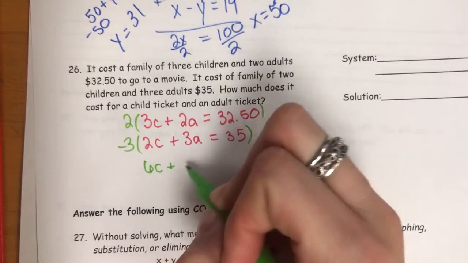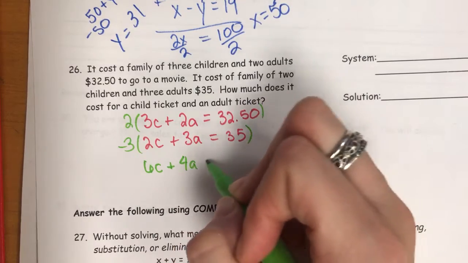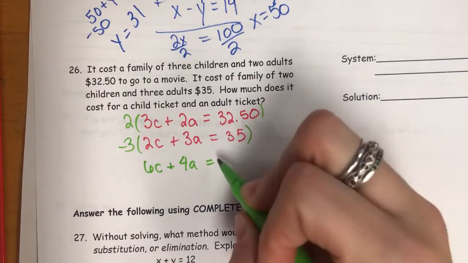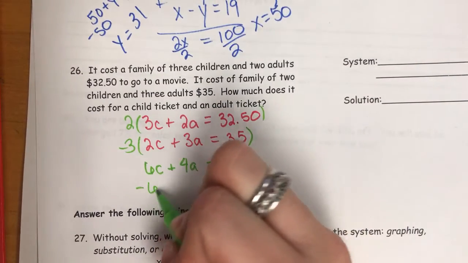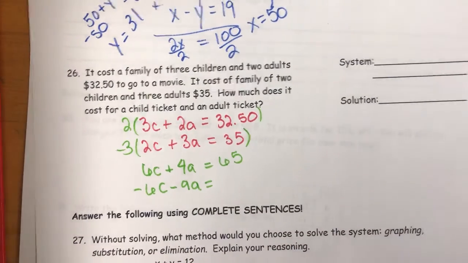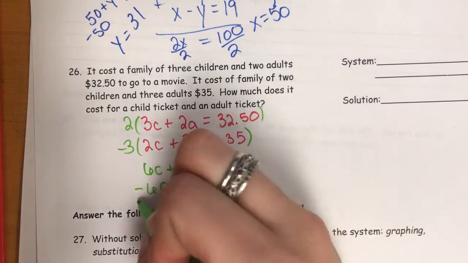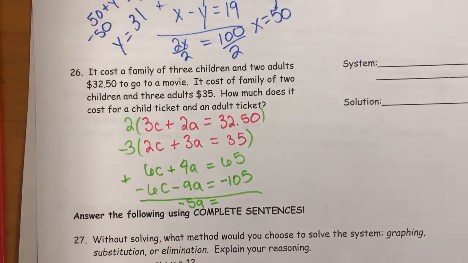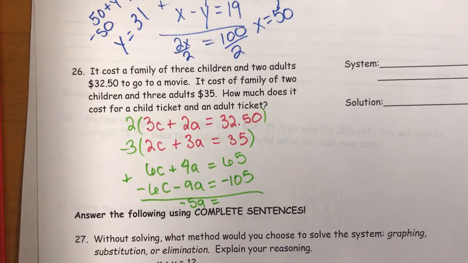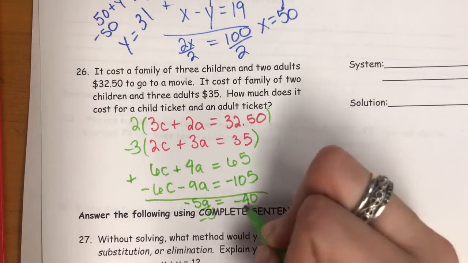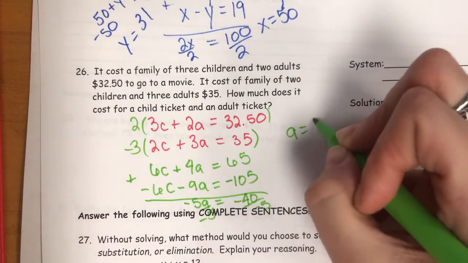So 6C plus 4A is 65. And then -6C minus 9A is -105. I can add those. Oh, so this is a -5A. Let's see. -105 and 65 will give me a -40. Okay, so I'm going to divide by -5. That says A equals 8.